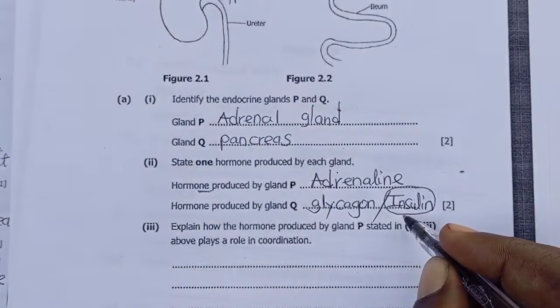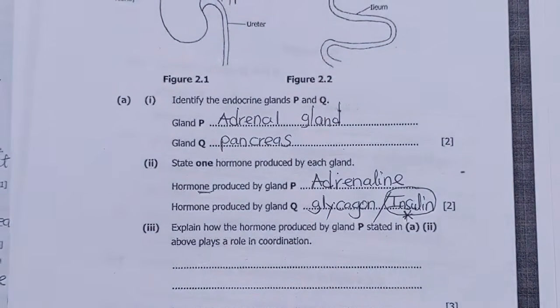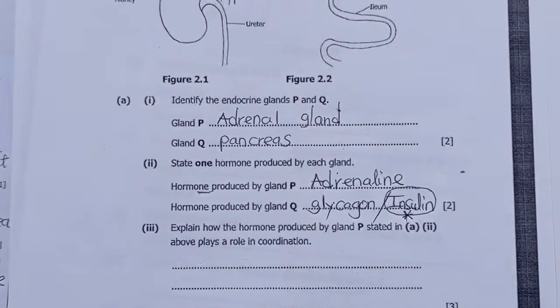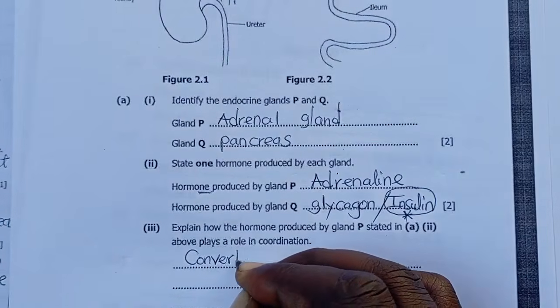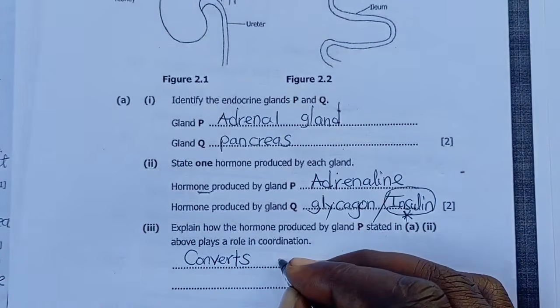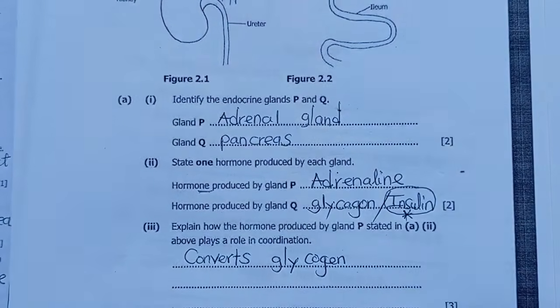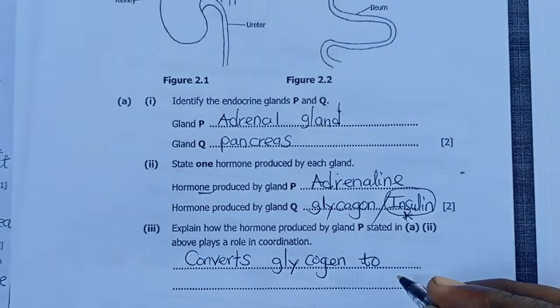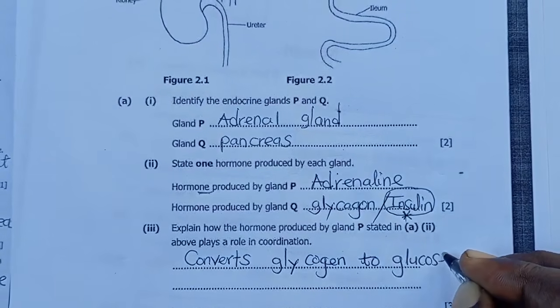So what I'm saying, I pick this one. So that one gets to do what? It converts glucagon to glucose. So it is going to convert that to glucose.